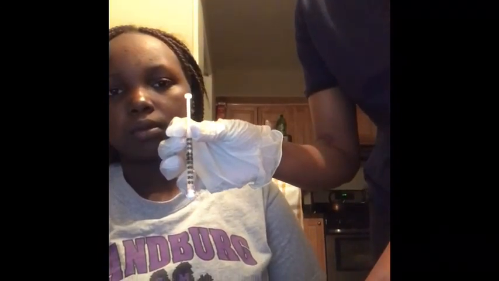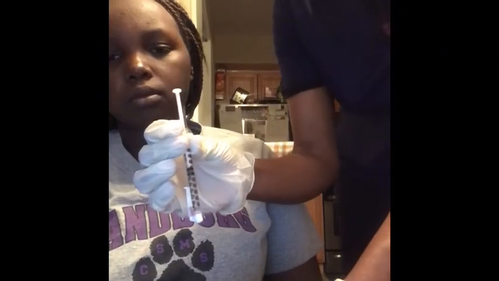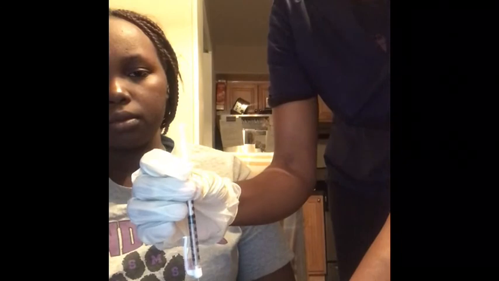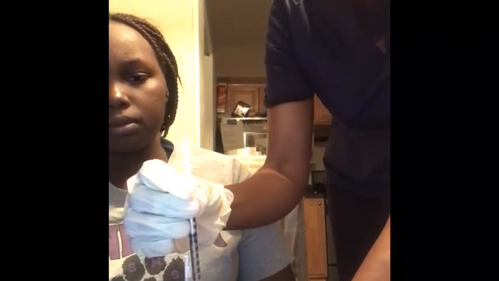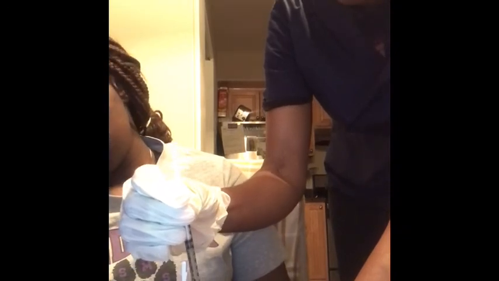And then I'm going to get my injection, and then I'm going to remove the cap. I'm going to be giving it at a 90-degree angle. I'm going to pinch the skin, and then put the needle directly into the skin, straight at a 90-degree angle.